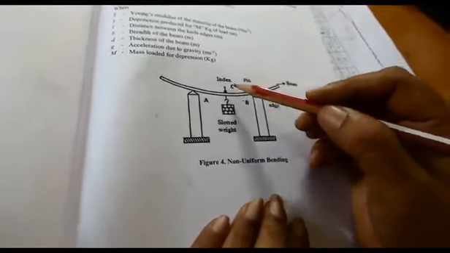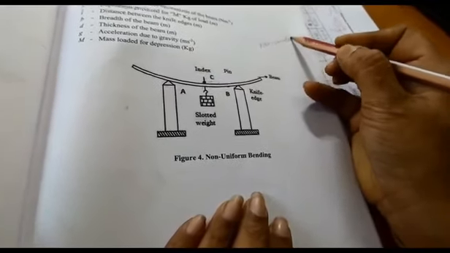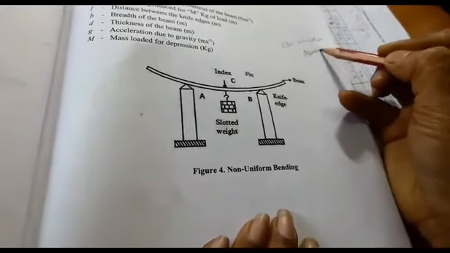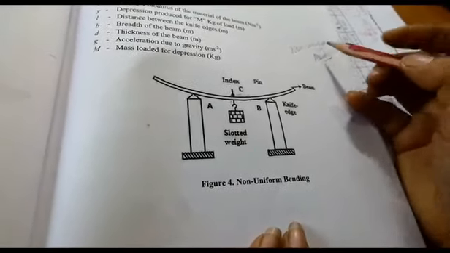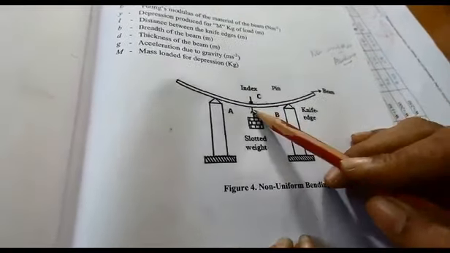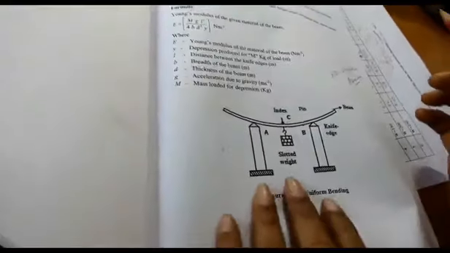So that is how this is said to be non-uniform bending. Whereas in uniform bending, the arc formed by elevation will complete as a circle. That is why that is said to be uniform bending. Here depression will be formed, there elevation will be formed. So this is the difference between uniform and non-uniform bending.